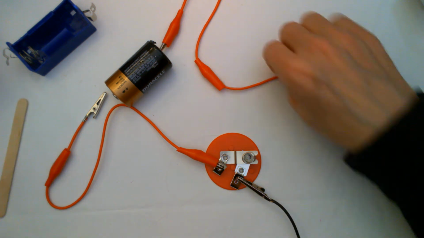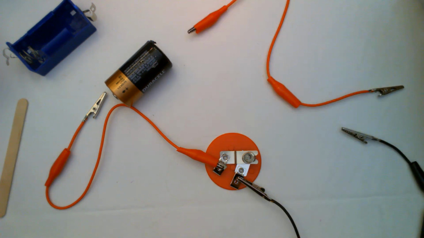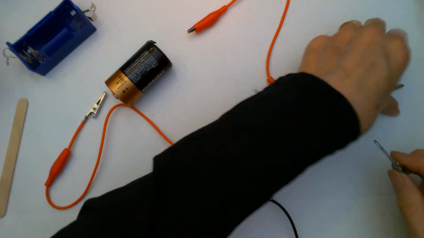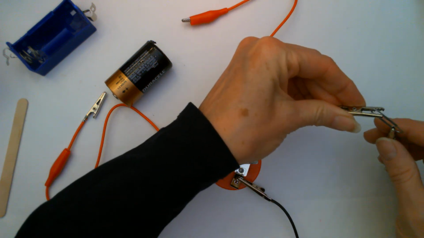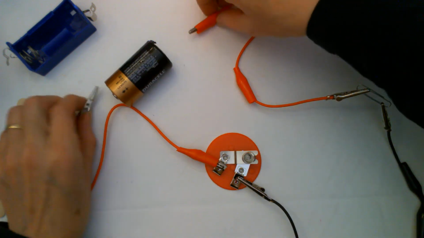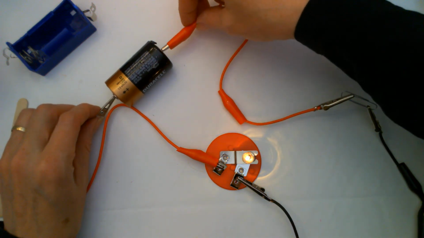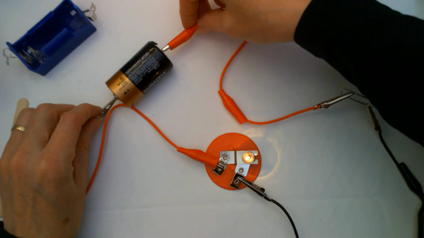But we can also try a paper clip, which I have misplaced. Let me hit pause. So I found my paper clip. I had put it away already. So I'm going to attach it to the circuit. And let's see if we can make a closed circuit. And we can. The paper clip is a good conductor.